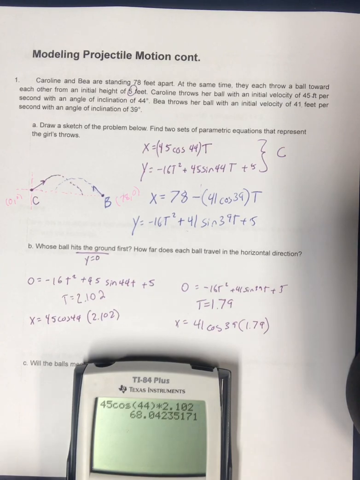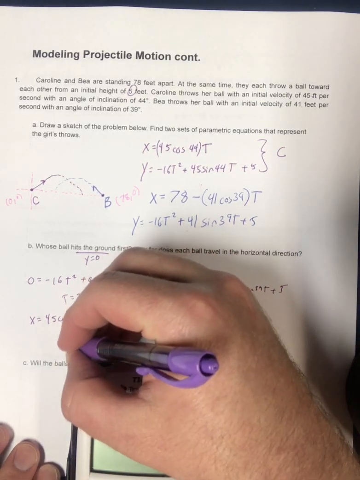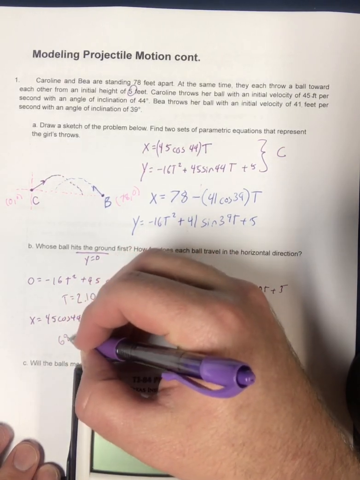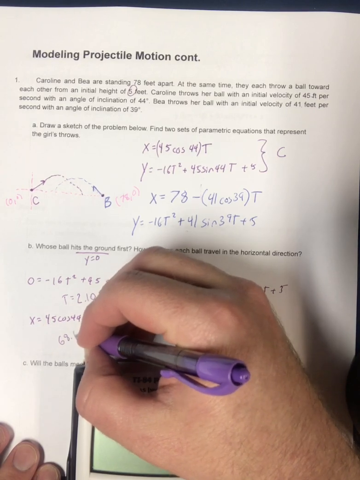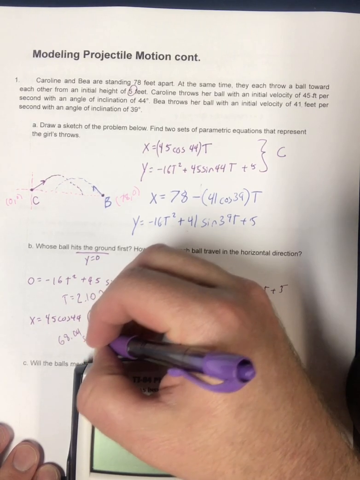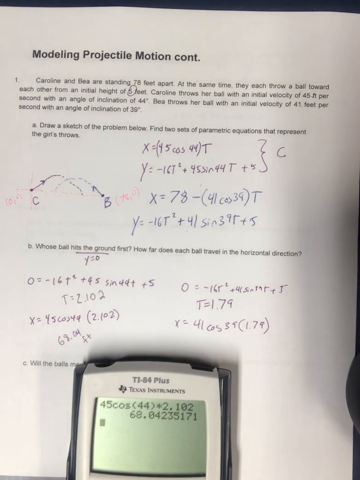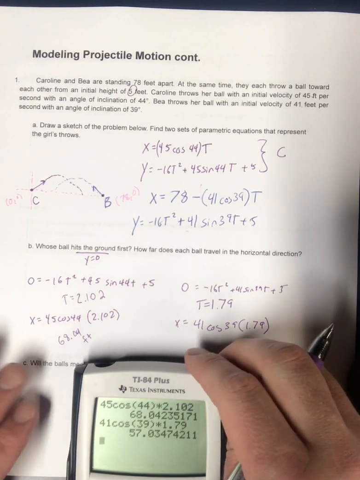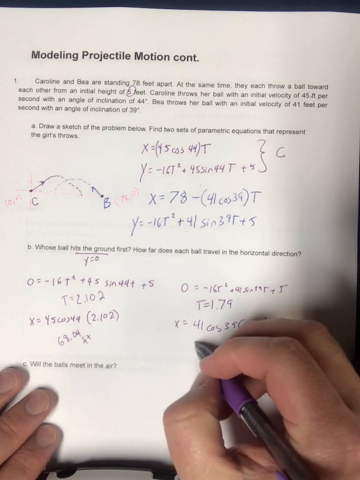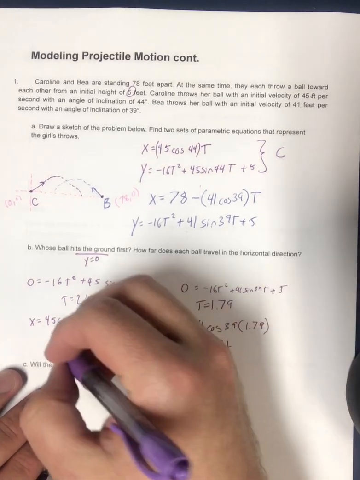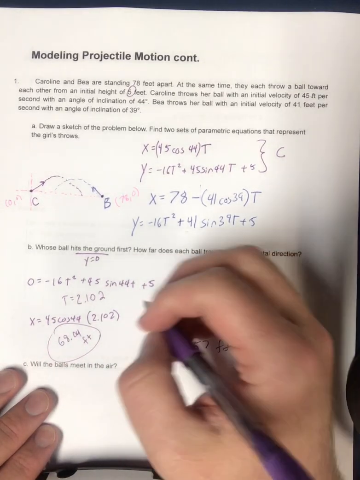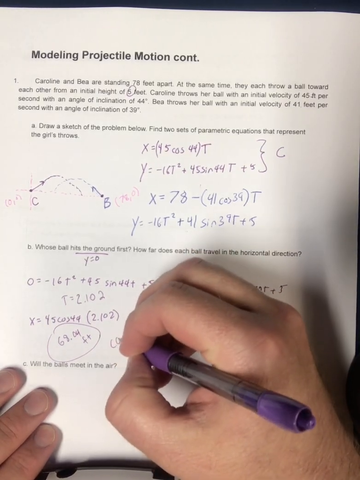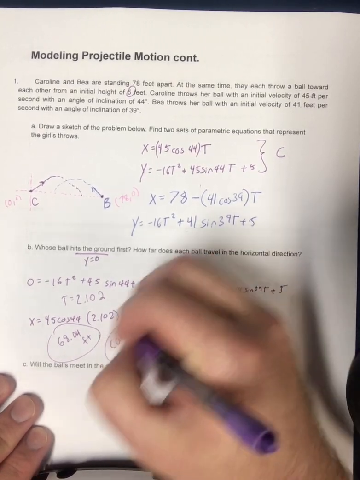I get 68 feet. So Caroline's ended up being 10 feet short of Bea, but pretty far throw. And yes, Bea only made it 57 feet. So this was Caroline, so Caroline was the winner here.